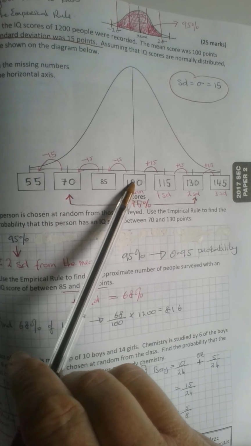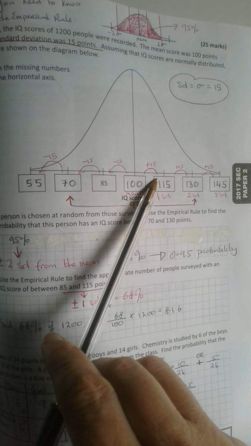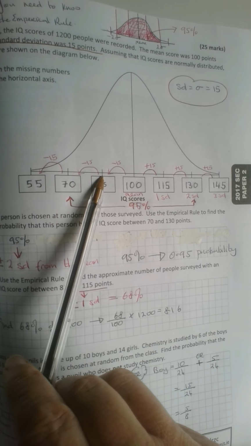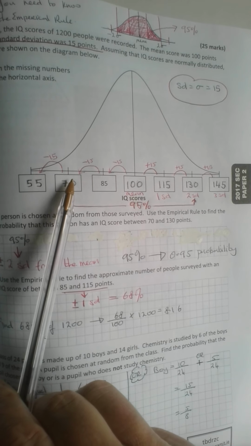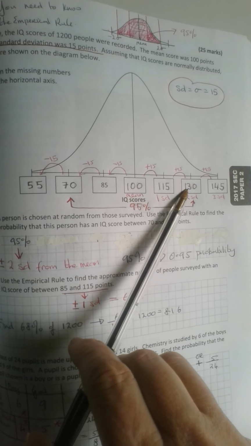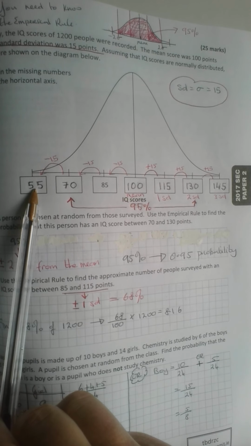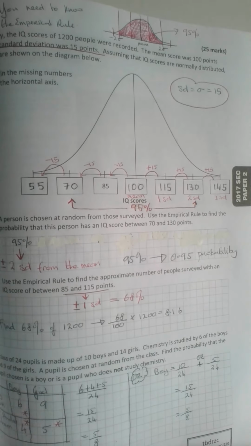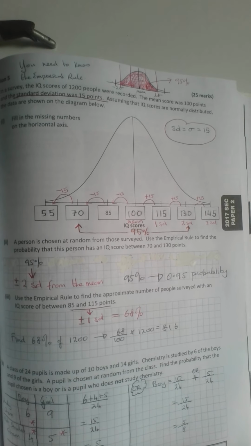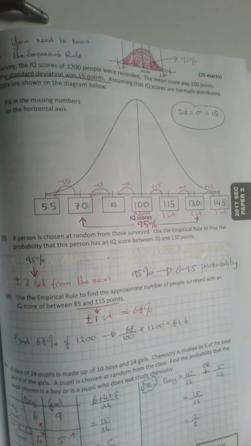And obviously subtract them this way, -15. So between here and here, just to revise, it's going to give you 68% of the population. From here to here will give you 95% of the population, which I've written down there. And -15 again will give you just 55 up to 145, which will give you 99.7% of the population.